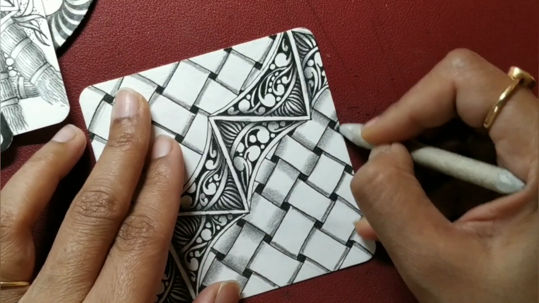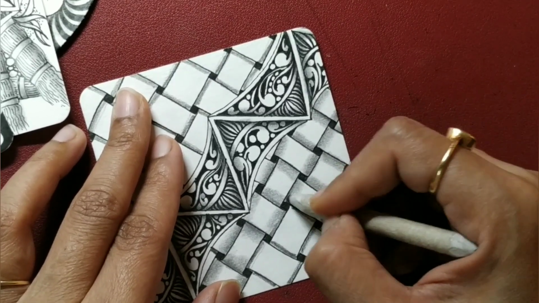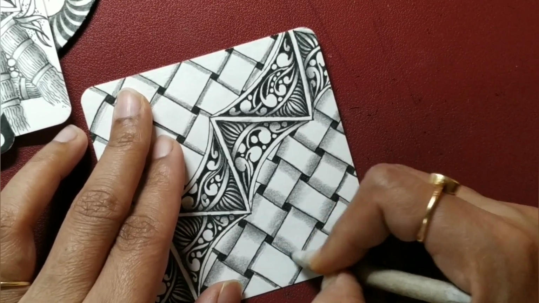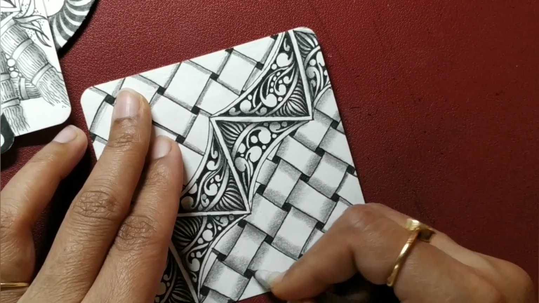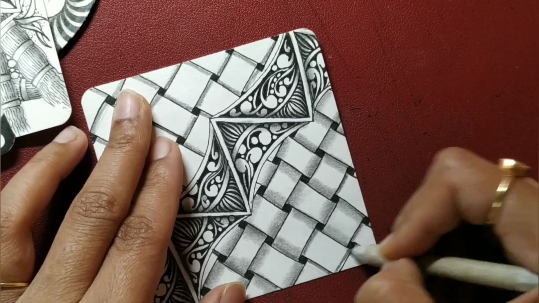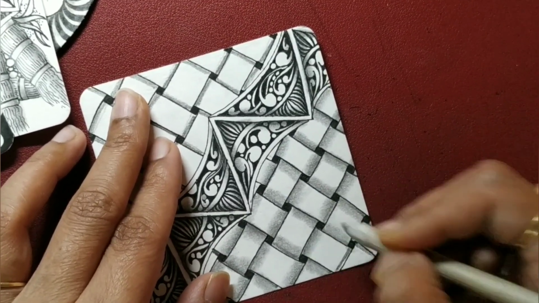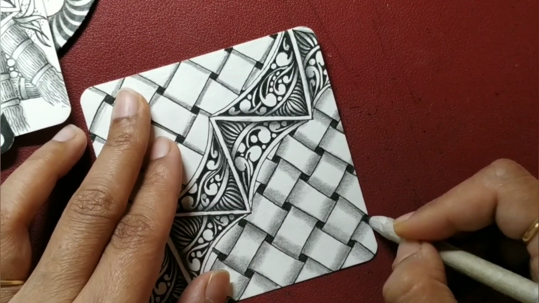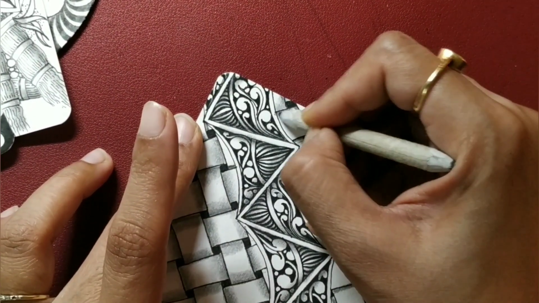Yeah, so you can see already the dimension. It looks like a basket weave, the lines going over and under. Beautiful pattern. A simpler version of Huggins, you may say. So we have done away with the orbs and we have done away with the curved lines, right? So again, rotate and shade the other side in the same fashion.